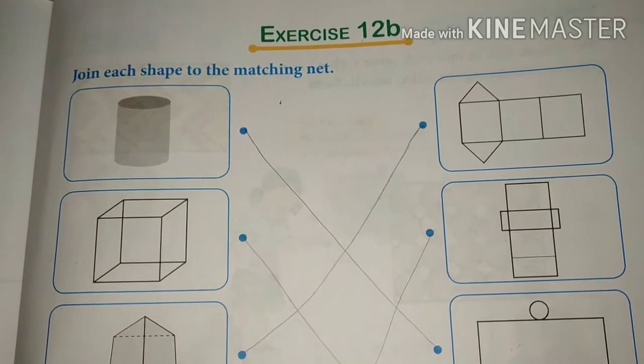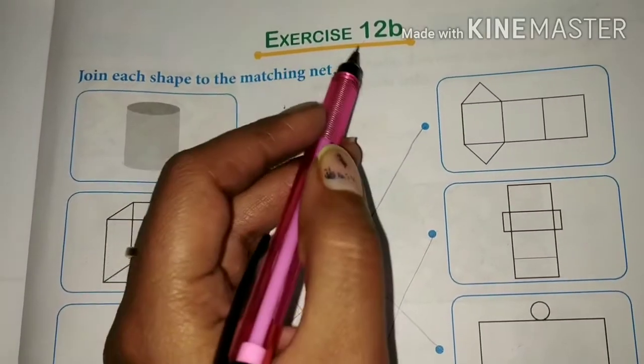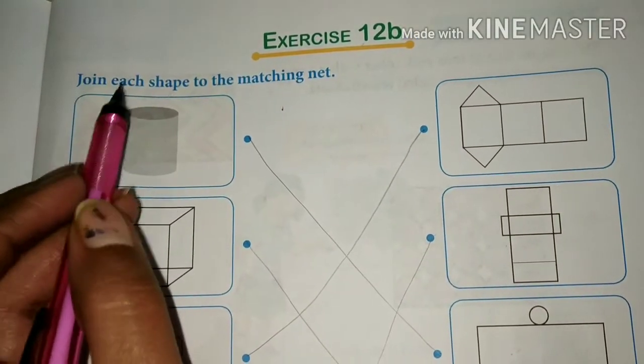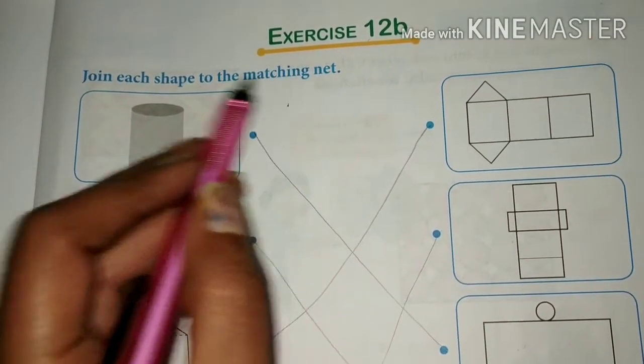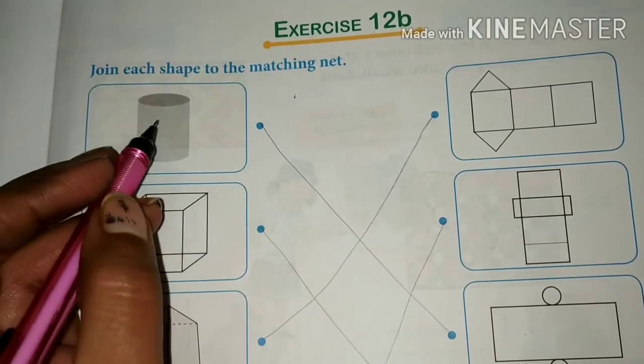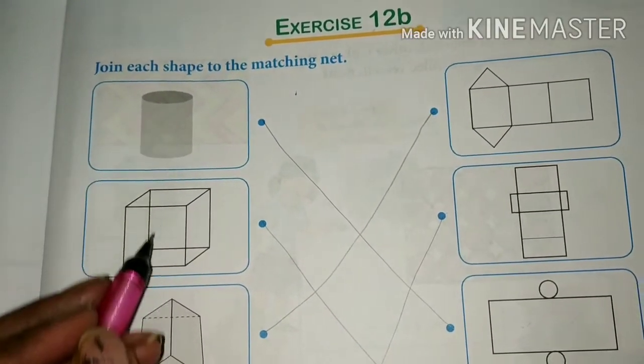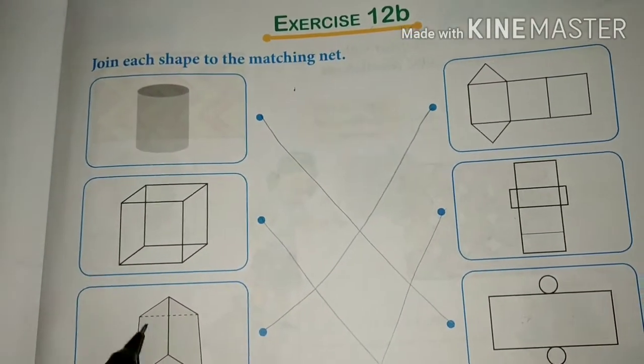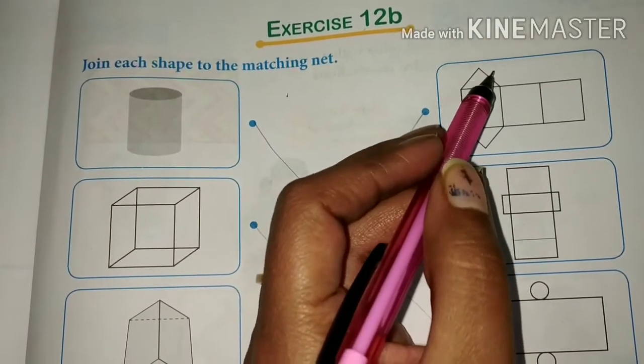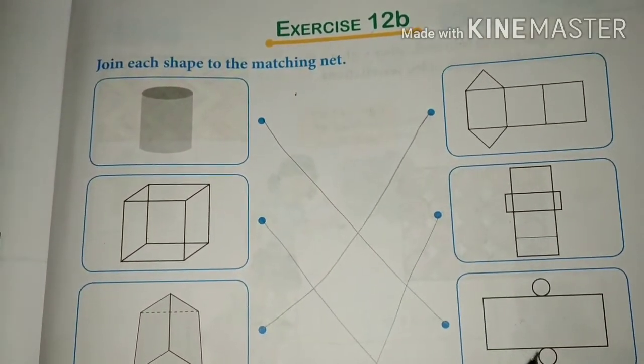Students, now we will study exercise 12b. Join each shape to the matching net. Students, these are the three-dimensional shapes and these are the nets of the shapes.